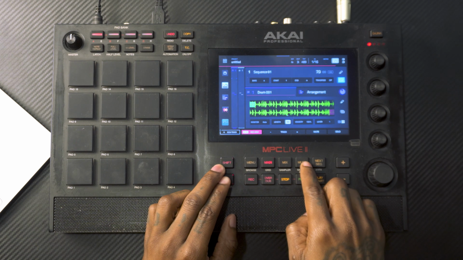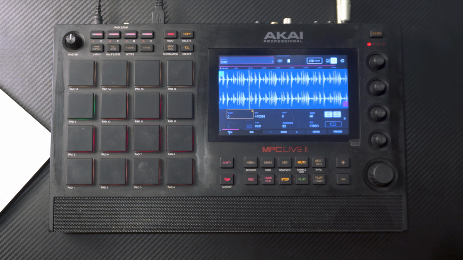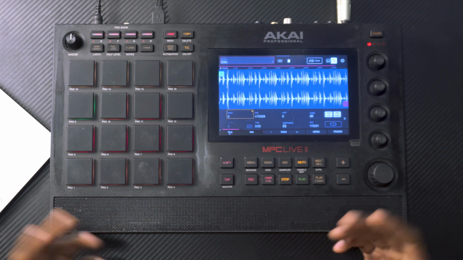Now what I like to do most of the time is always check if my sample is looping correctly, and you could just do shift and mute. Shift and mute brings you to sample edit mode, where you're going to do your chopping and stretching and pitching and stuff like that. So then I like to hit pad 16, because pad 16 is going to loop the sample. So we're going to hit pad 16. So then you know you have a nice looping sample.